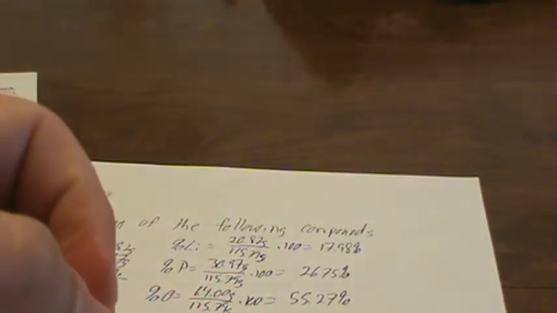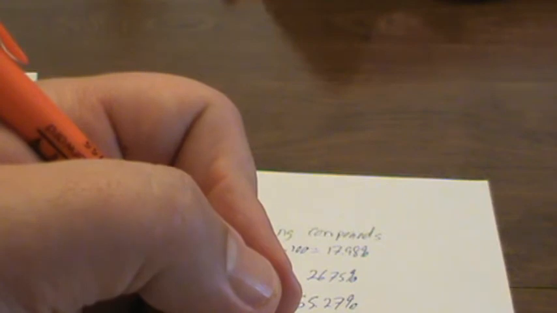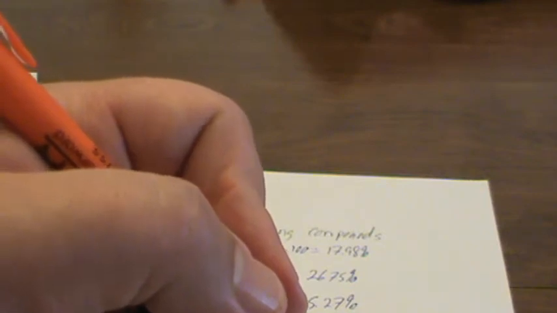Arsenic, 149.84 divided by 433.84, 34.54%. And oxygen, 128 divided by 433.84, 29.50%.